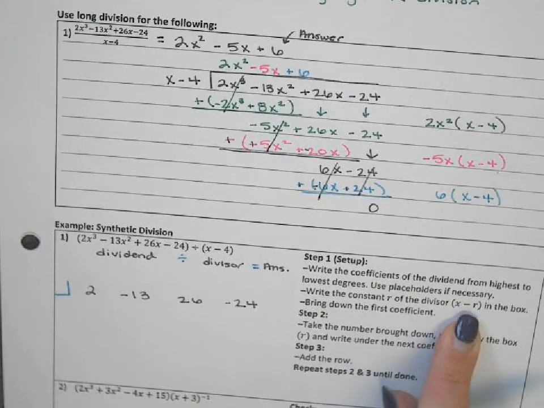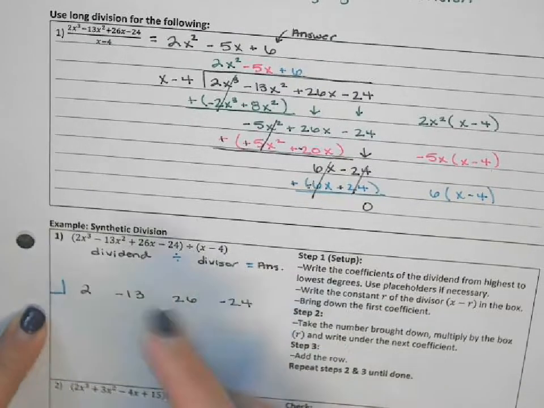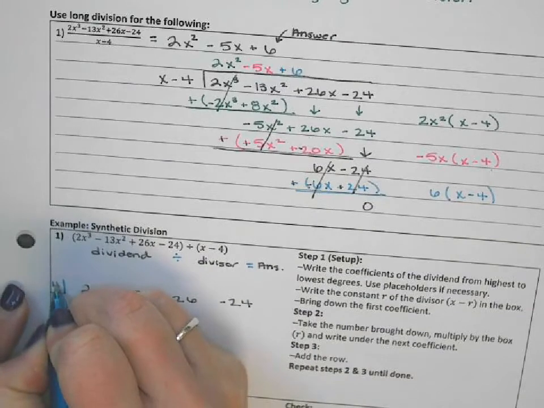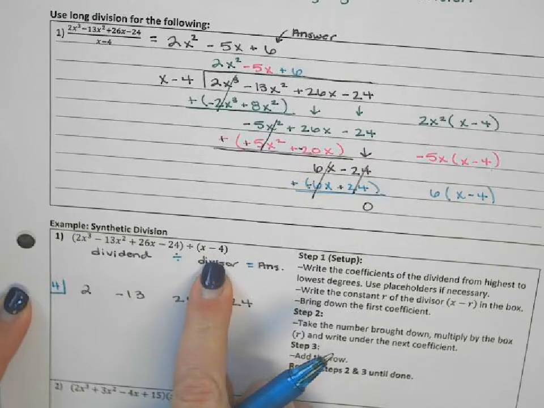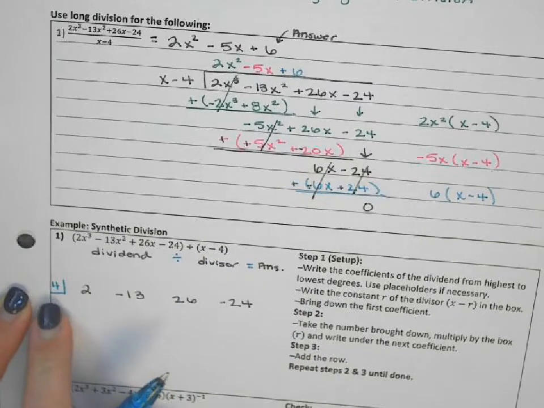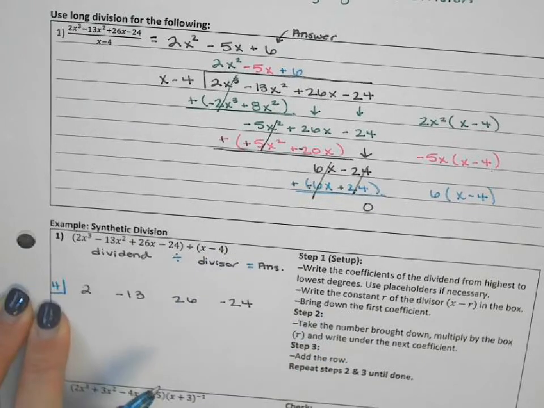So x minus r, what is the r in this case? 4. It shows up opposite in the box as it does in the actual divisor. If it shows up as a minus 4 there, it shows up as a positive 4 here. Why would it show up as positive 4 and not negative 4? You'll see why in a minute. If it was positive 4, it would show up as negative 4? Yes, if this was x plus 4, this would show up as a negative 4.